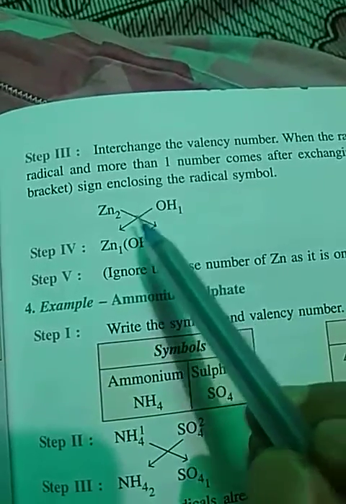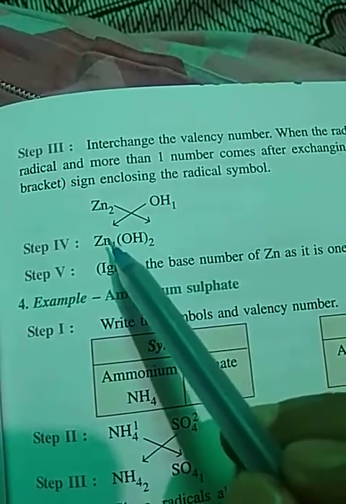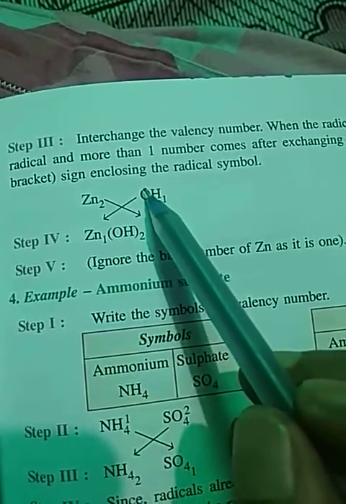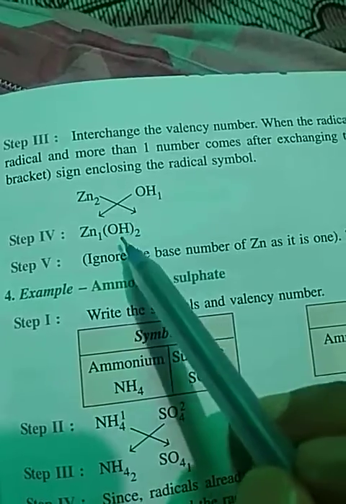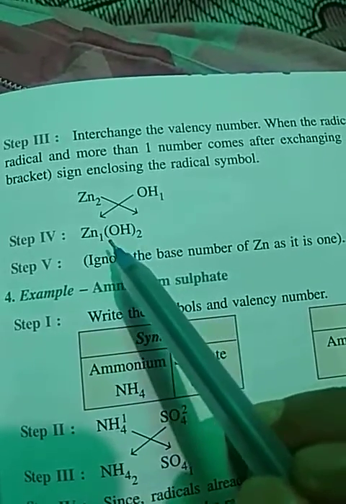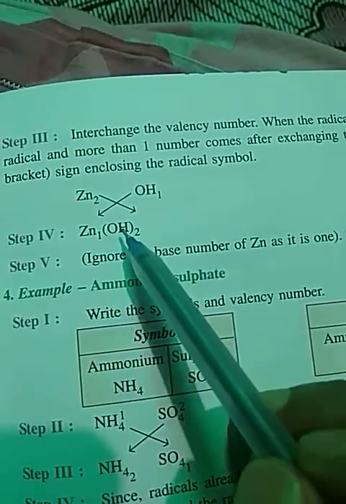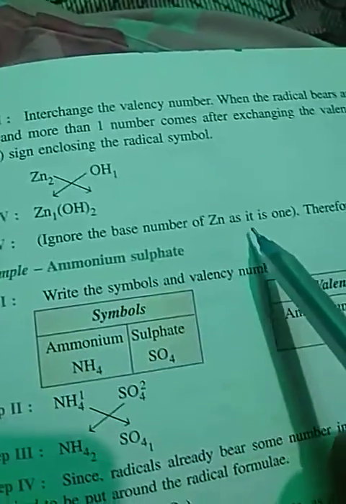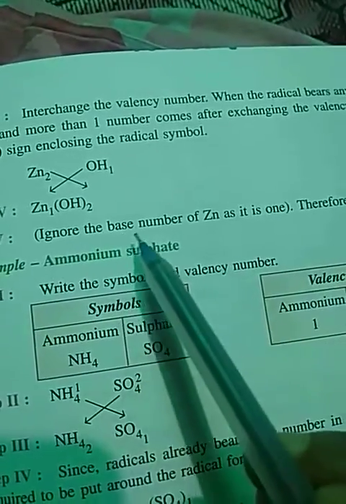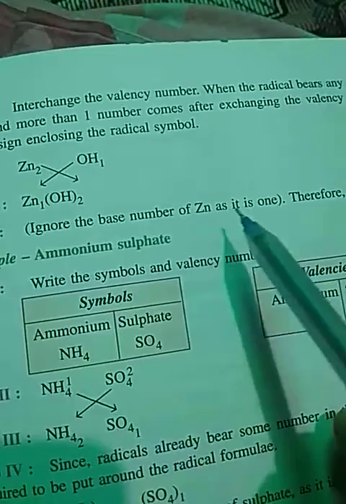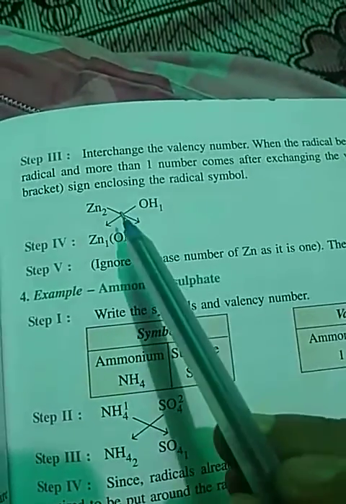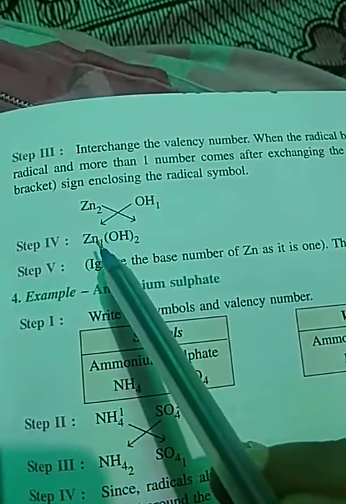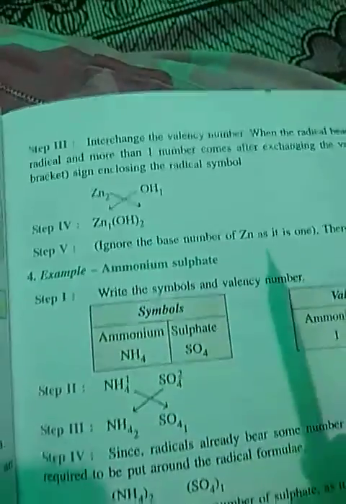In fact, after interchanging it will be Zn1 and this OH will be 2. So it will be Zn1 (OH) whole 2, or once again, ignore the subscript number if it is 1. Therefore what will be the formula? Zn(OH)2.